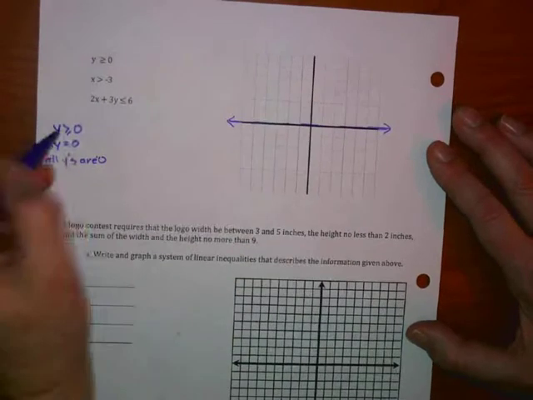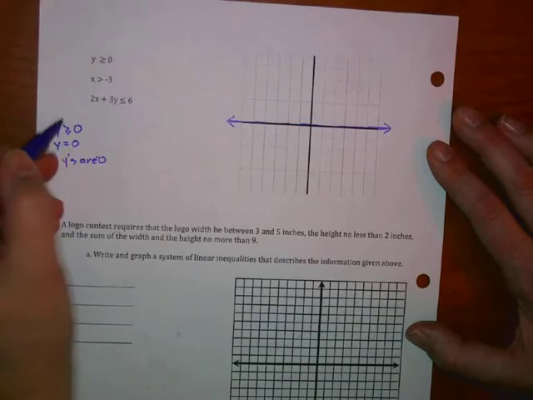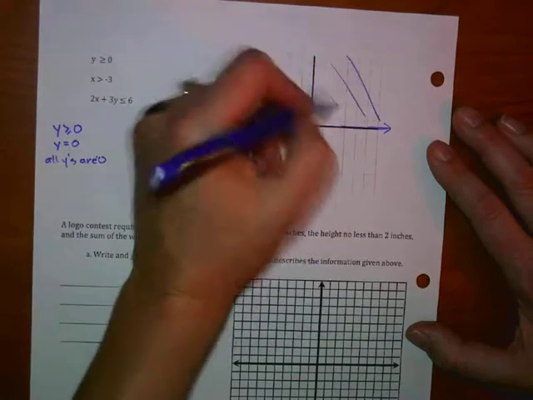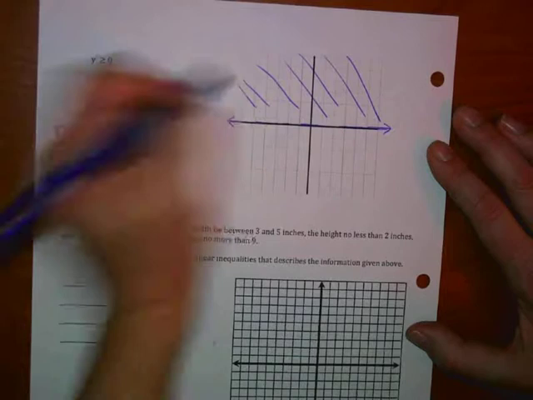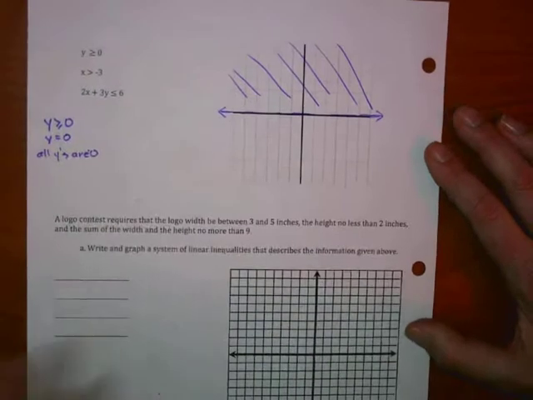My inequality says that for this particular instance, all the y's are greater than 0. So that tells me what side to shade. So I've got to shade above. I'm going to do it again pretty lightly. So that's my first inequality.